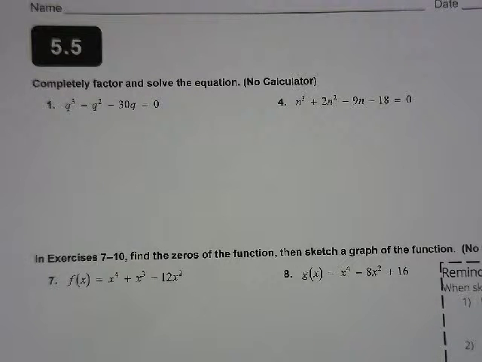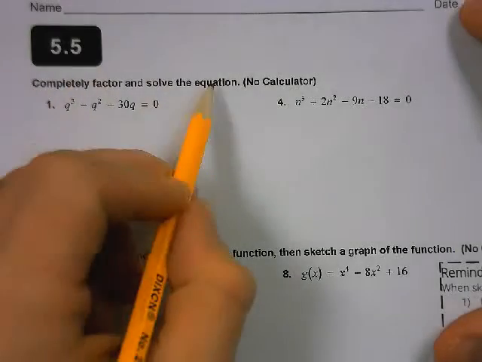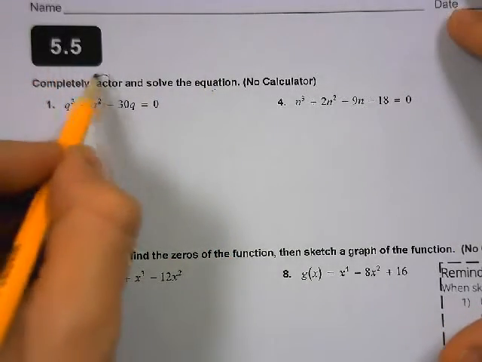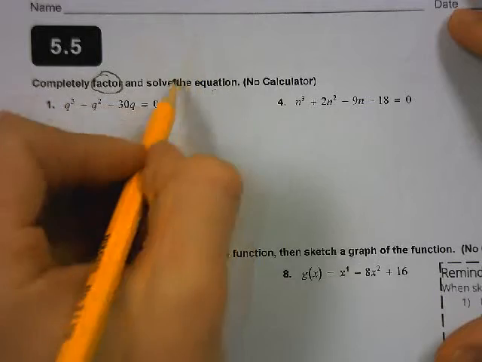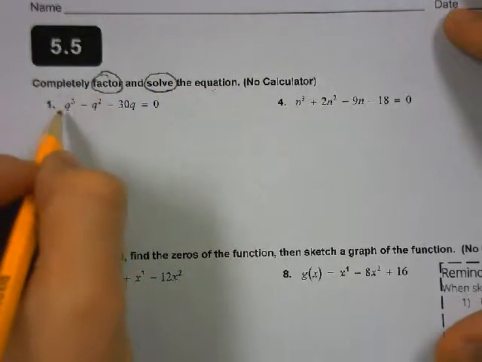Let's work on our quiz review. This is factor completely and solve the equation. So we need to do two things. We need to give them factors and then solutions. So I'm going to see what I have in common.